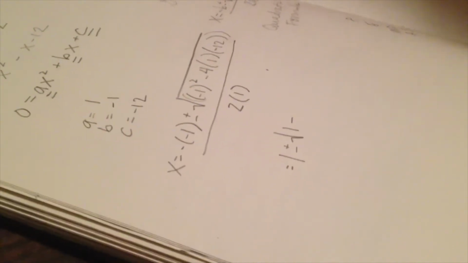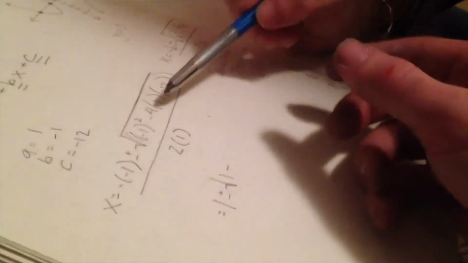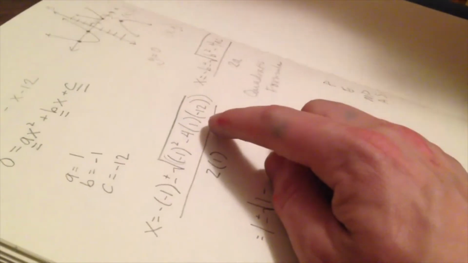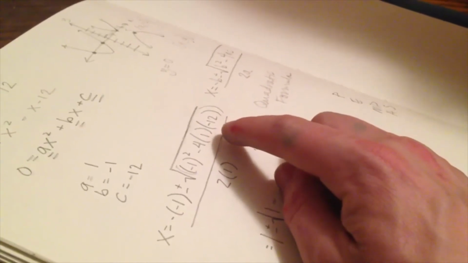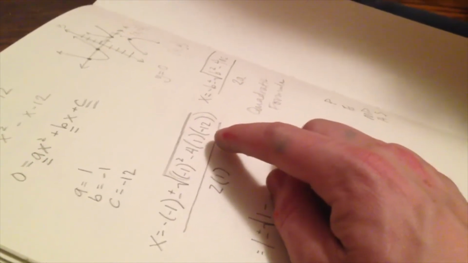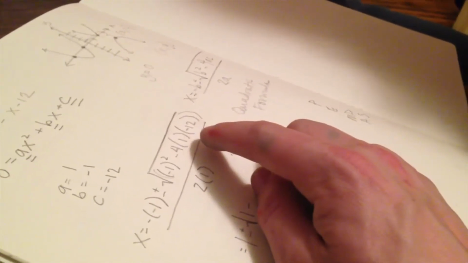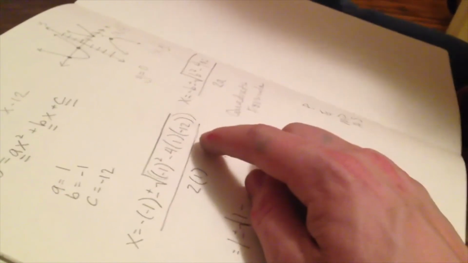Look at the numbers. 4 times 12. It's way easier than you think. 4 times 1 is? 4. 4 times 2 is? 8. So it's 48.